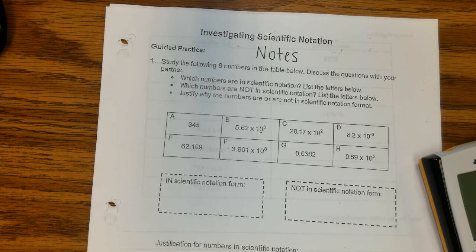Essentially, you have a whole number and then a decimal, and then it moves it by a power of 10, either to the left if it's a negative power of 10, or to the right if it is a positive power of 10.